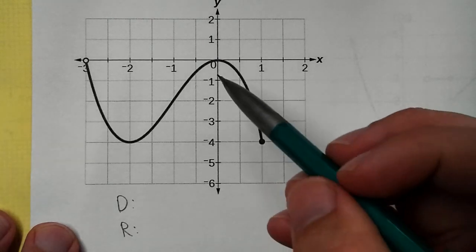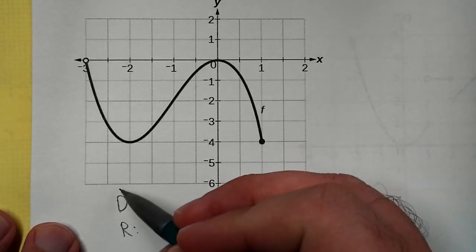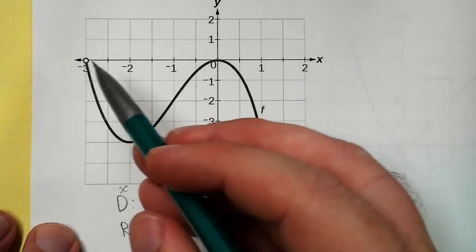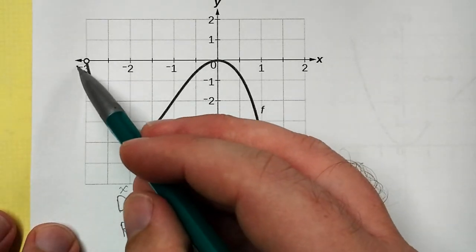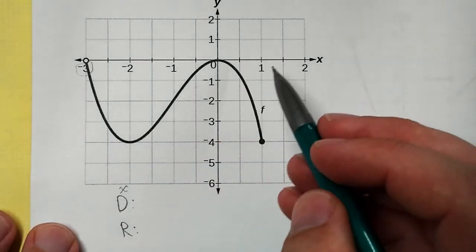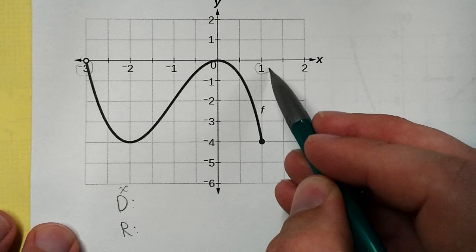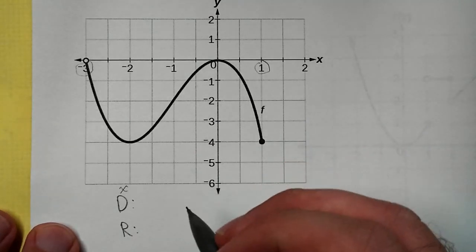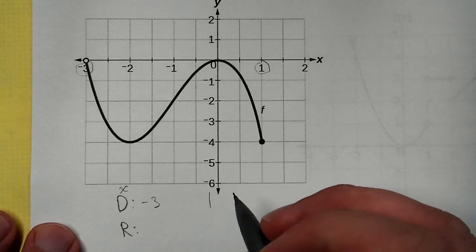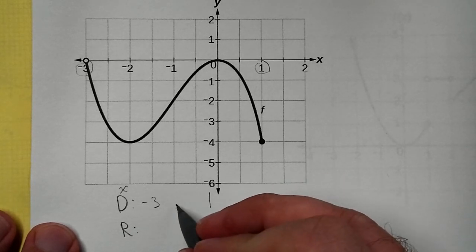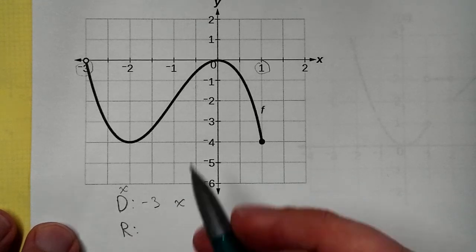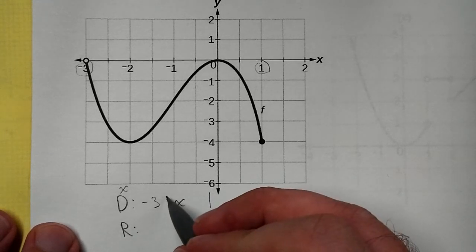Alright, so remember, domain, it's our x values. They go left and right. So let's go all the way to the left. I've got -3. And all the way to the right, I've got +1. So my domain goes from -3 to +1. X is in the middle because that's the letter I'm using. Since I have my lowest number over here, it's going to be this less than symbol.